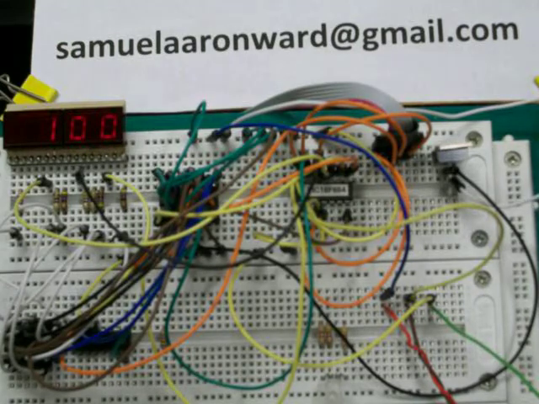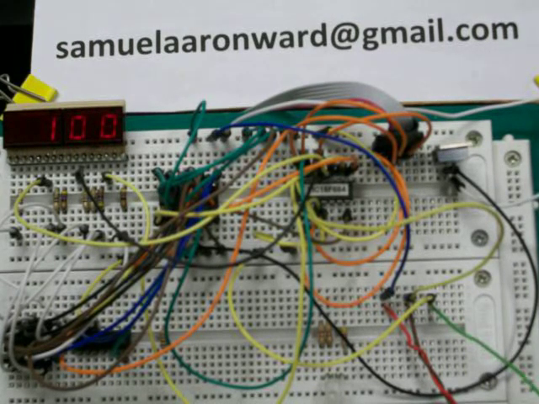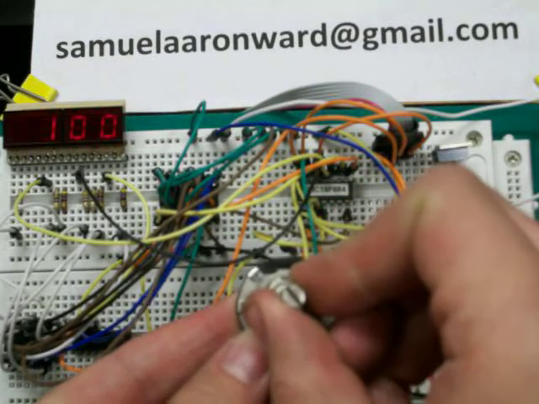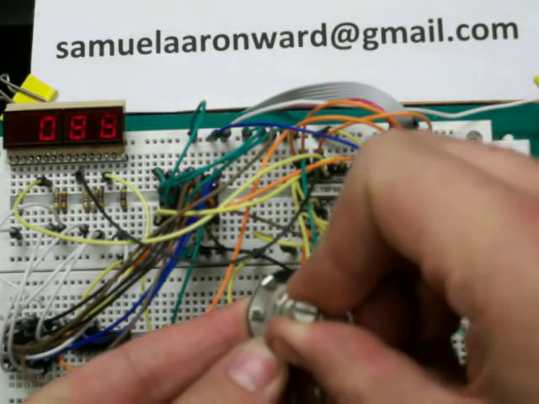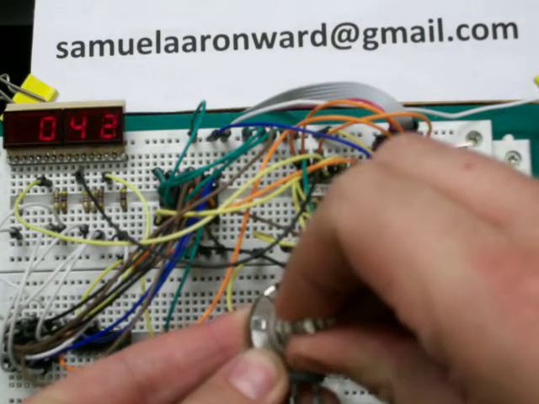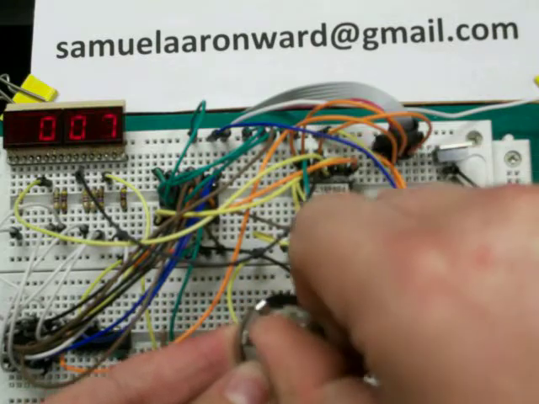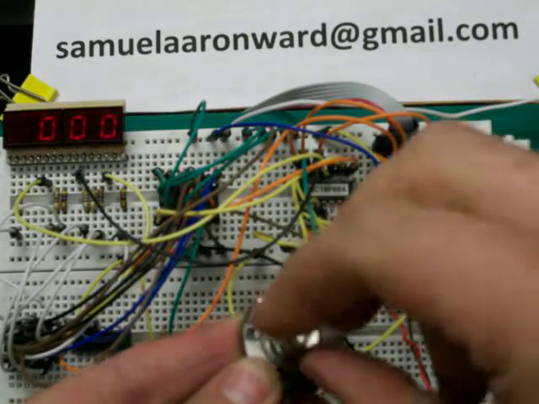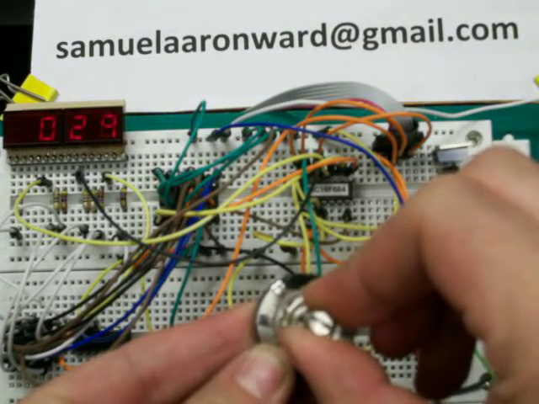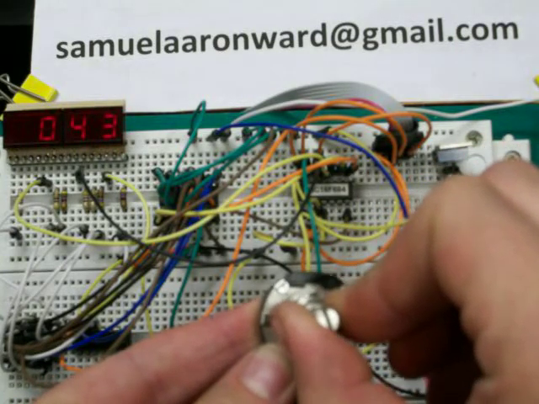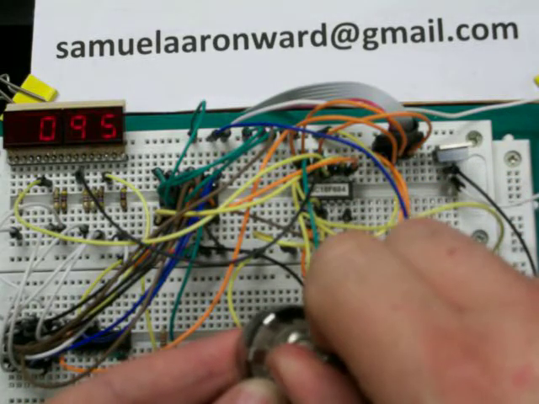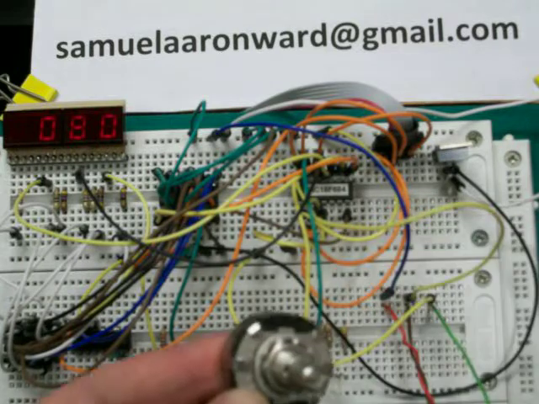And here I'll show you, as I turn the potentiometer here, you'll see that I get a very smooth real-time change in my values, and I'll turn it all the way down to 0, and you can see that I can turn it and get a full range of 0 to 100 now. Now a couple other things that I changed in here, let's just set it at some arbitrary value there.